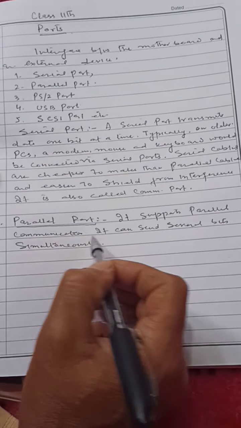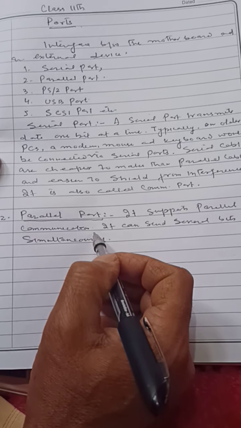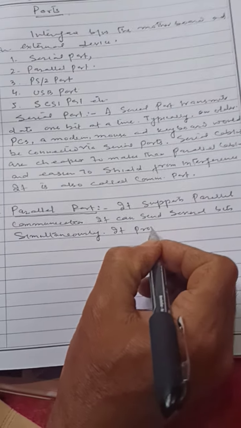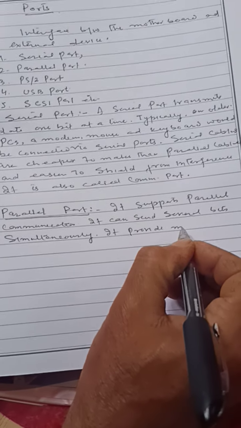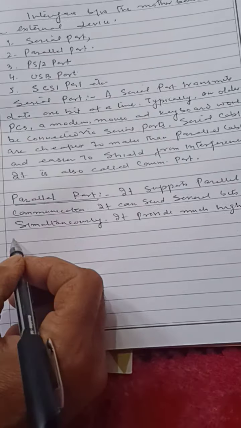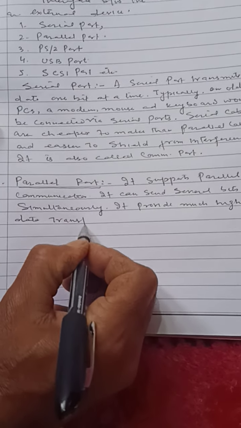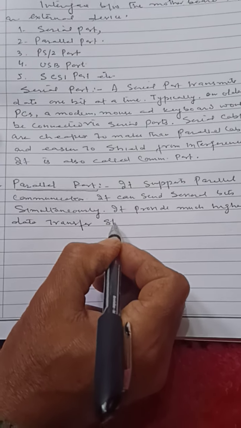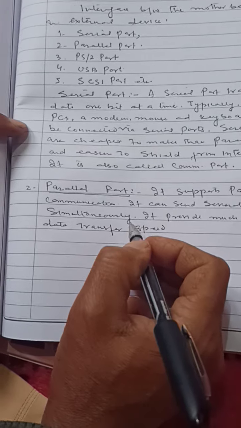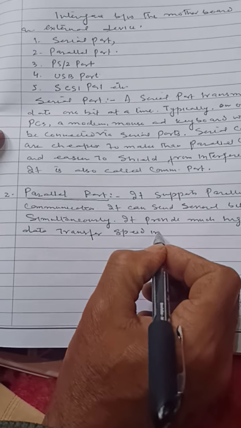This parallel port provides much higher data transfer speed in comparison with serial port.